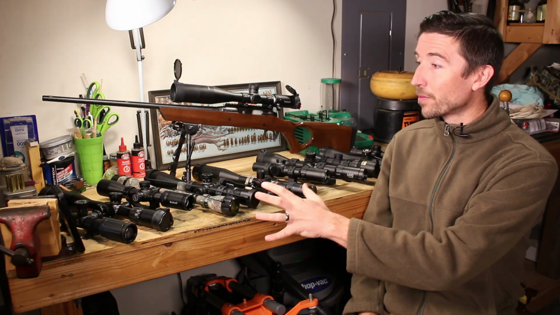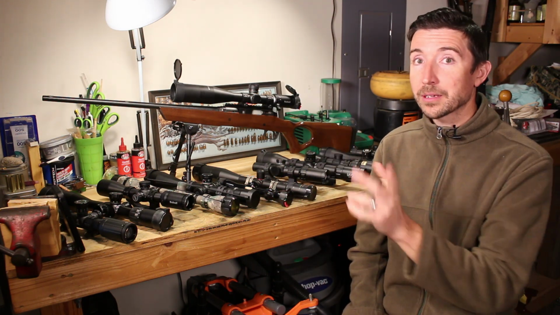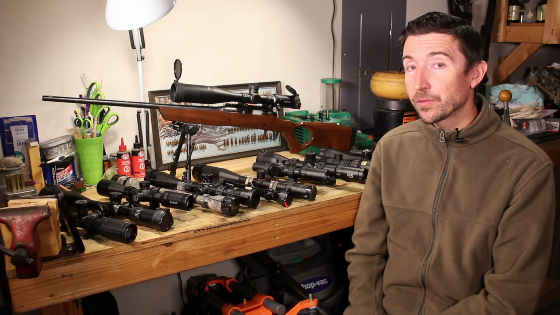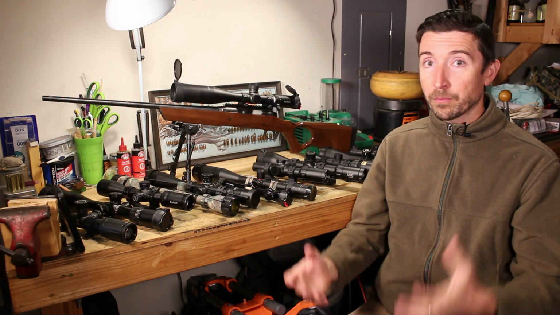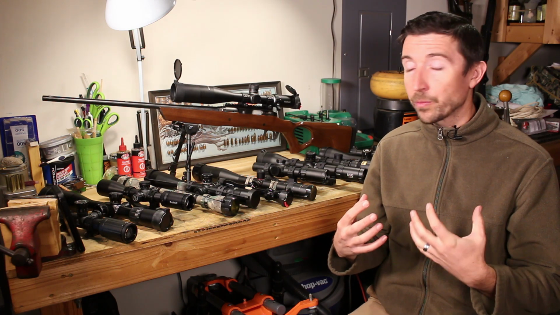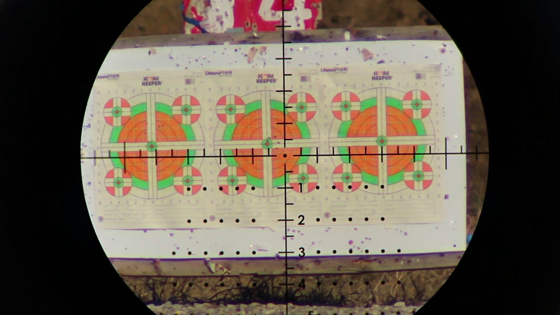We're talking about all the things that go into a rifle scope and how to select the best one for you and your individual situation. There are certain personal things that we need to take into account when we select a reticle. That's what we're going to be talking about today.